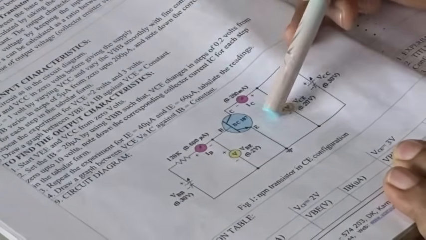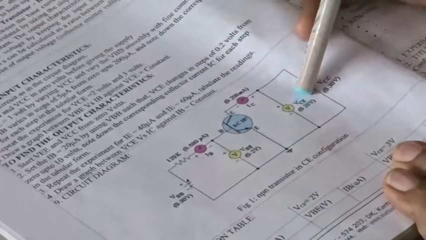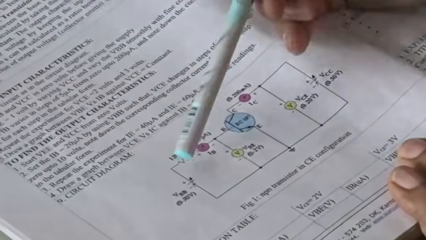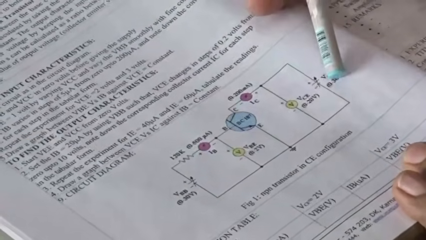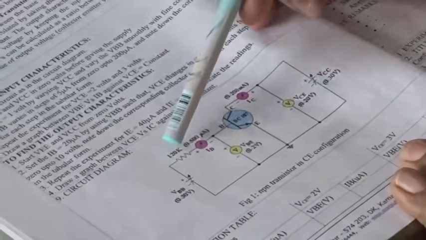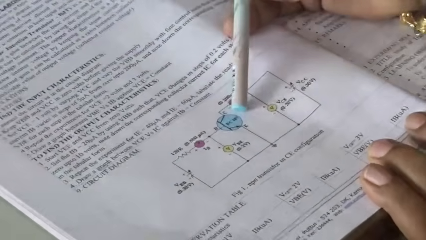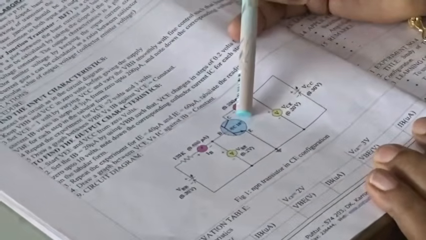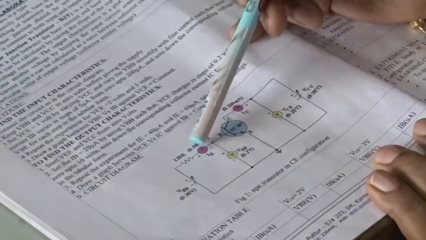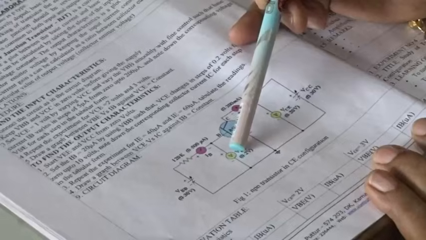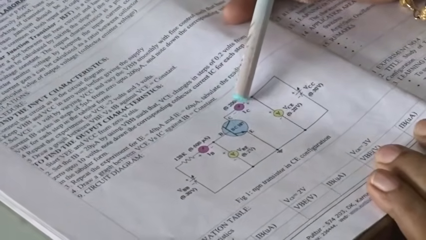Today we are going to study the input characteristic and the output characteristic of the BJT. For this experiment we require a regulated DC power supply, one resistor of 120 kilo ohm, a BC107 NPN transistor, and 3 meters to measure IB, VBE (voltmeter), and IC (ammeter at the output side).